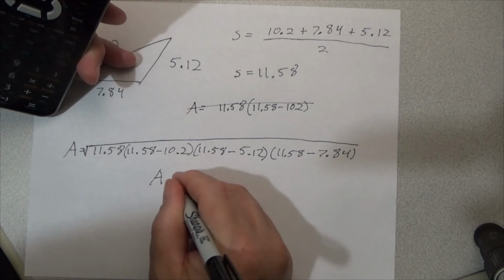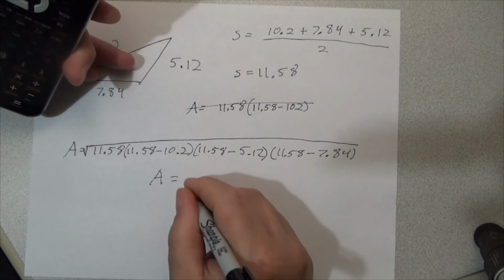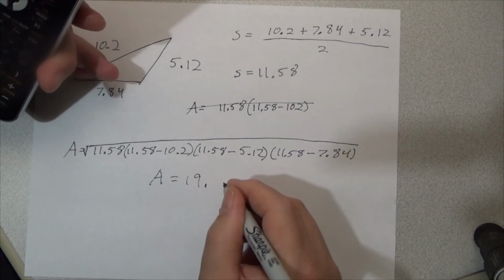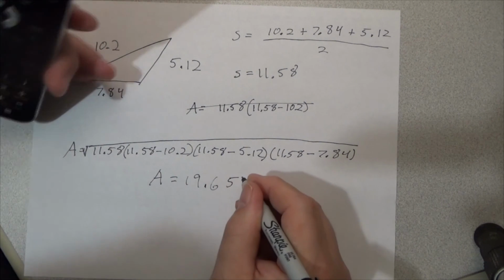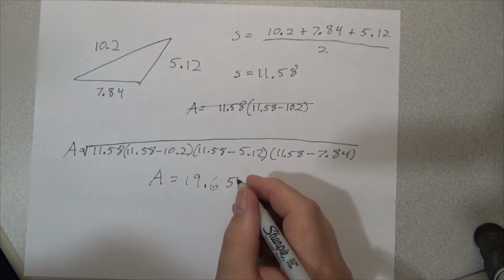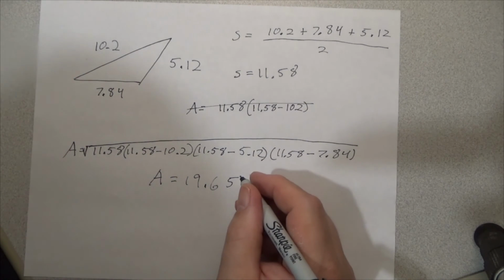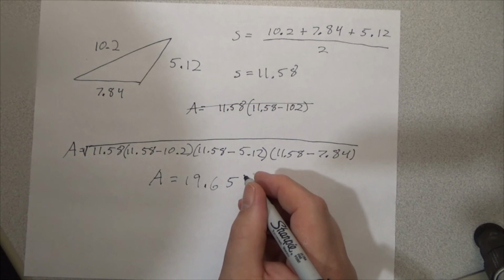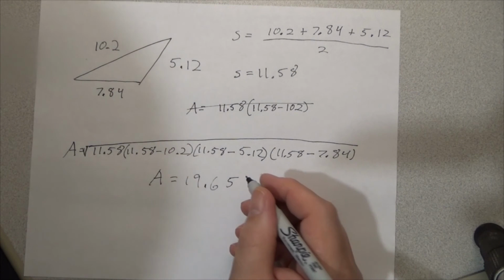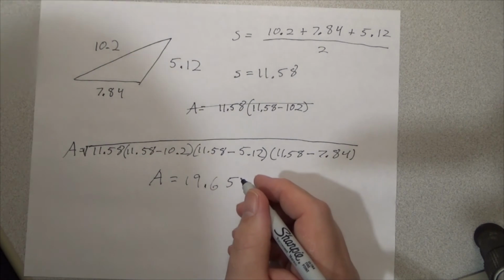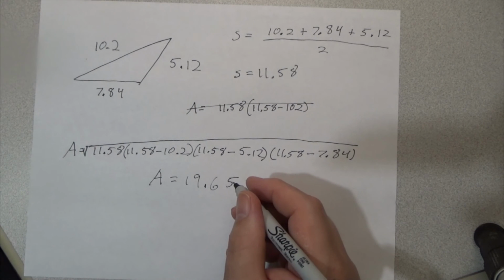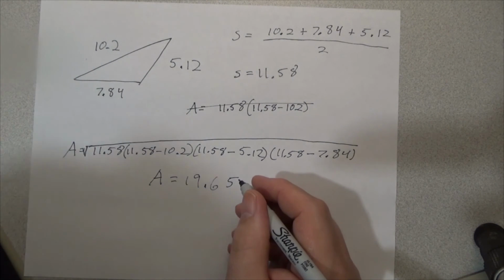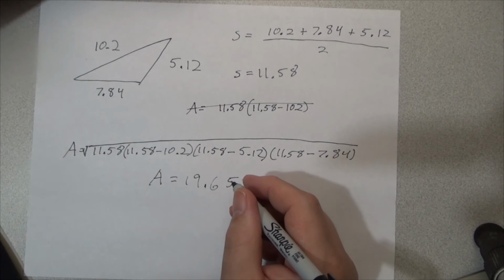So the area is 19 point, we'll call it 6.5 for that triangle. Let's see, what did they get? Okay, they carried it over to one more decimal, 649. Okay, so I guess the rounding police will have to come and arrest me or something.